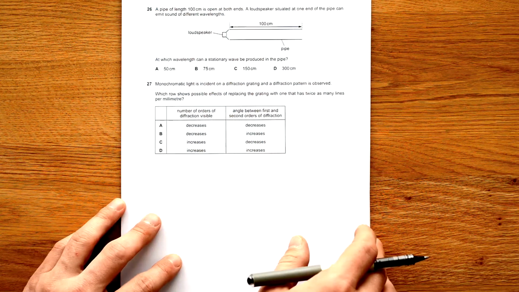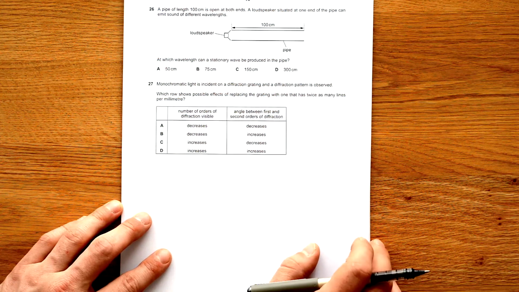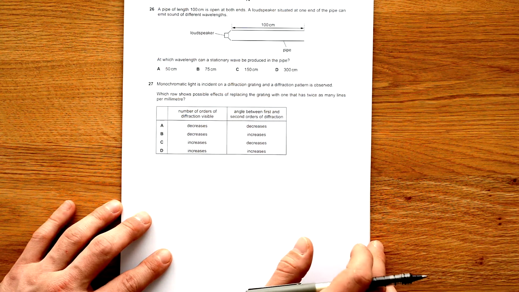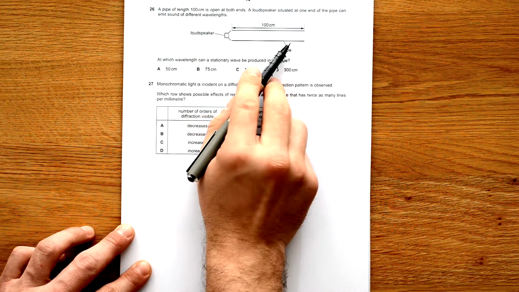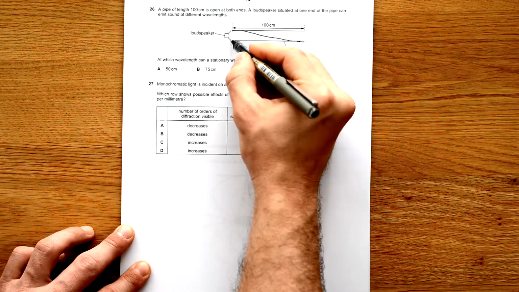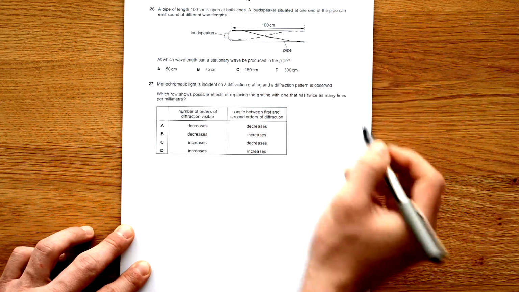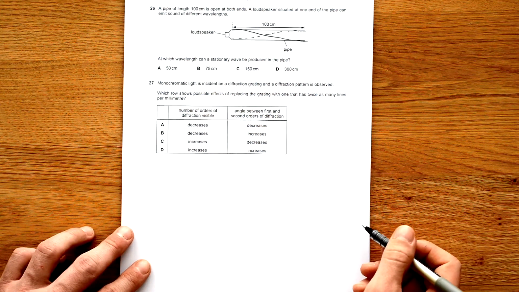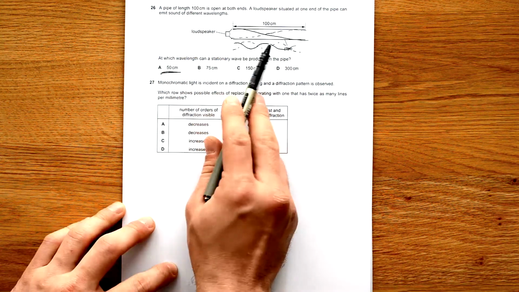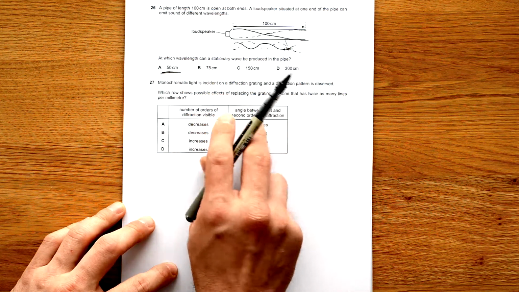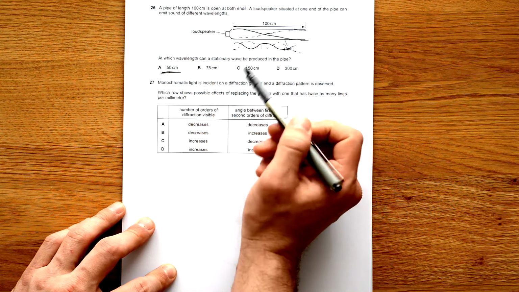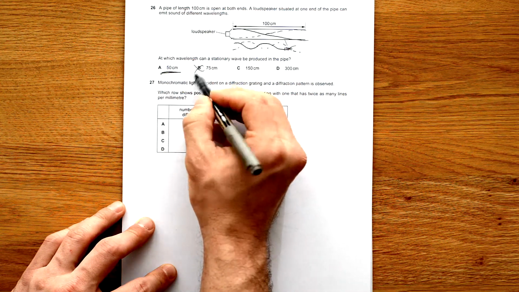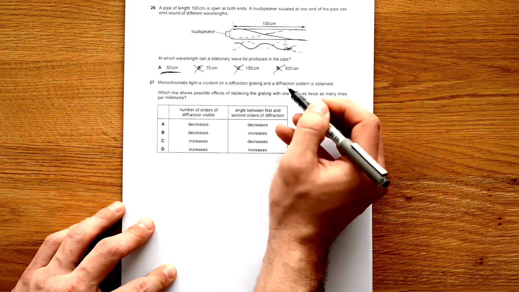26, a pipe of length 100 centimeters open at both ends. Loudspeaker situated at one end of the pipe can emit sound of different wavelengths. If it's open at both ends, that means that we have to have an antinode at both ends. The fundamental mode looks like that. That's the first possible standing wave that you can have in there. 50 centimeters. We can fit multiples of the waves in there. At all these other ones, we can't. The length of the pipe must be a multiple of the wavelength. So it can't be B, C, or D.